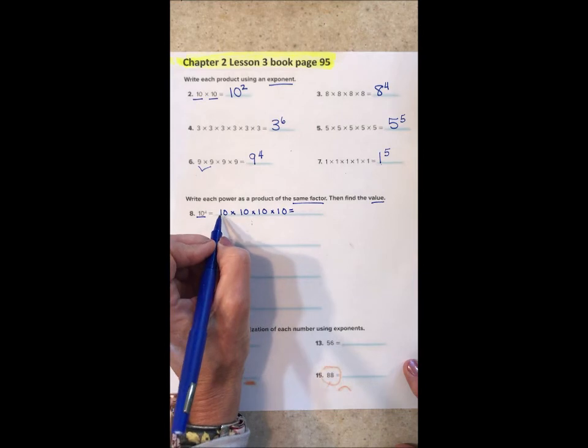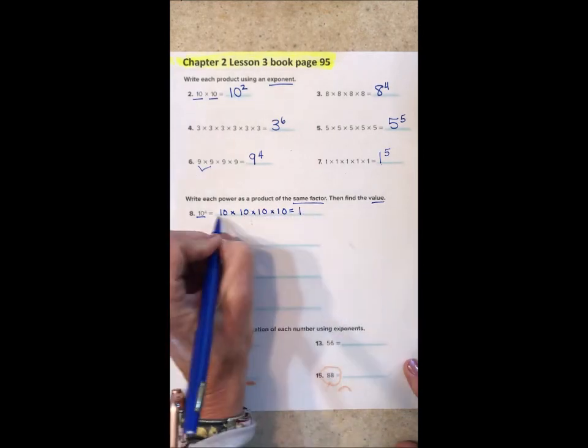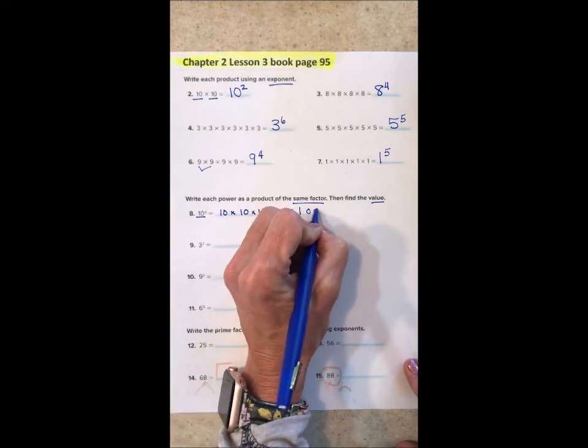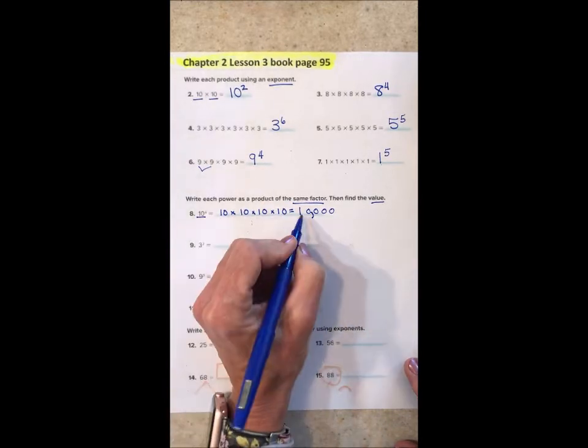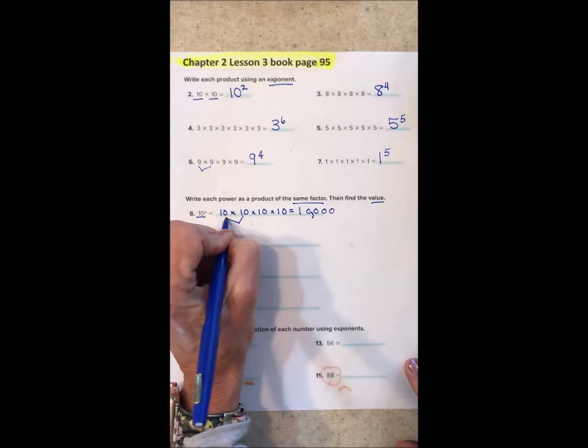You know there's a trick though. You can just do a 1 with that many zeros. 1, 2, 3, 4. 1, 2, 3, 4. You learned that in class. It would be a 1 with 4 zeros. But to prove it to you, I will do this once.